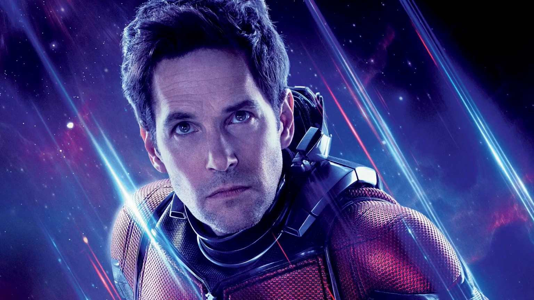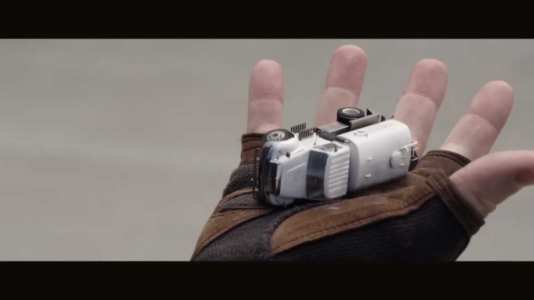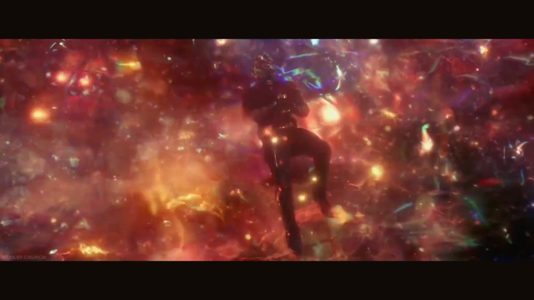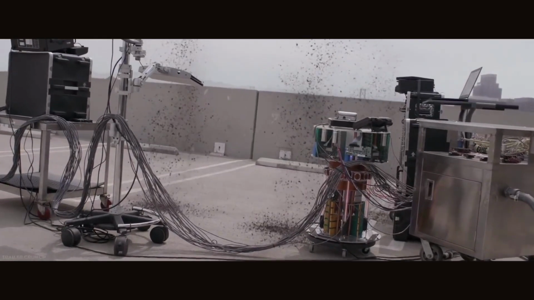Who are the main players in this movie? First, of course, is Ant-Man, aka Scott Lang. He is an Avenger who fought alongside Captain America during Civil War and Endgame. And he got stuck in the quantum realm after the events of Ant-Man and the Wasp, and in between Infinity War and the beginning of the Endgame events.